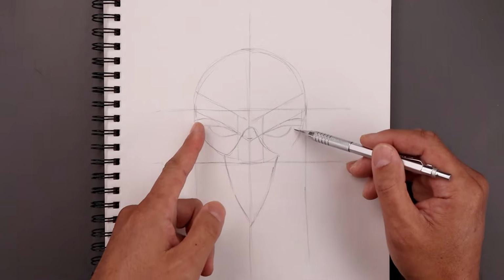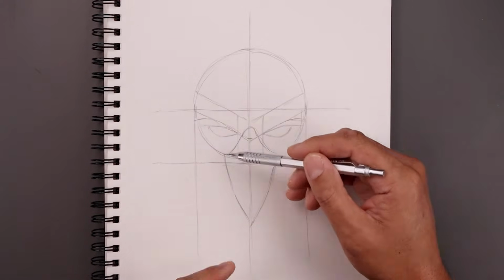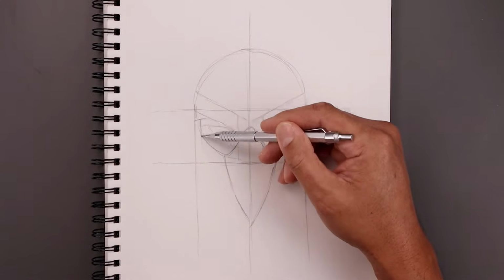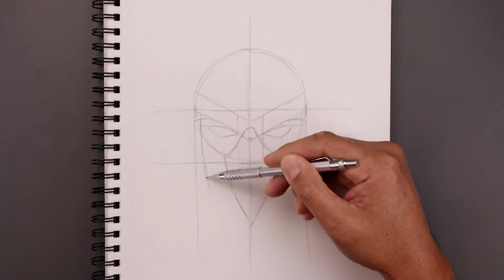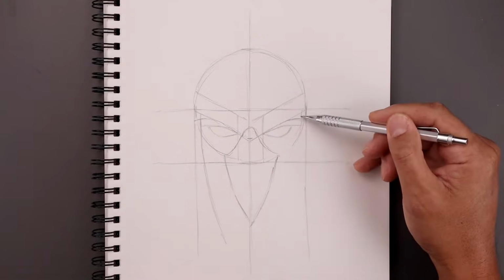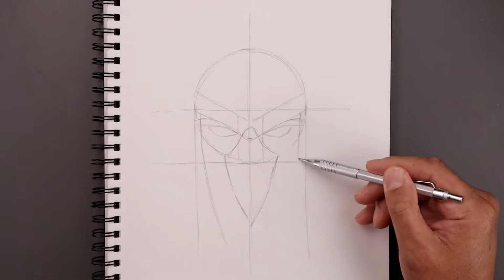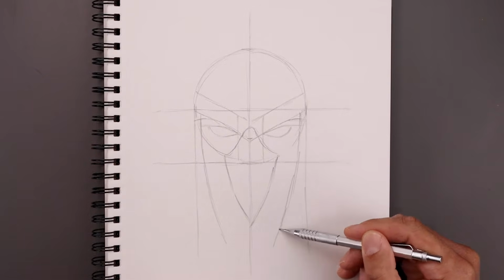Now I'm going to go to the outside of the eye. We're going to pull the headdress coming in around the beak. Let's start on the left. We're going to come down, and we're just going to bend that in towards the bottom of our page. Let's do the same thing on the right, coming down and then in towards the same height.